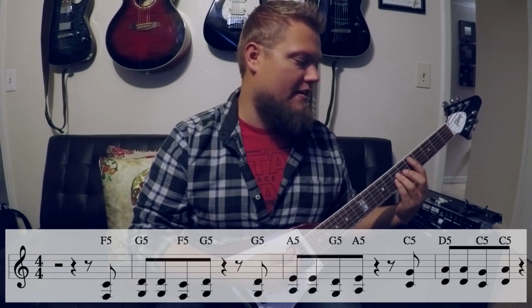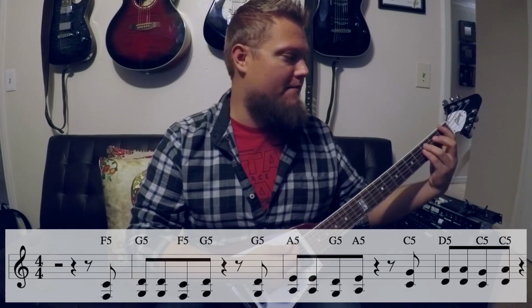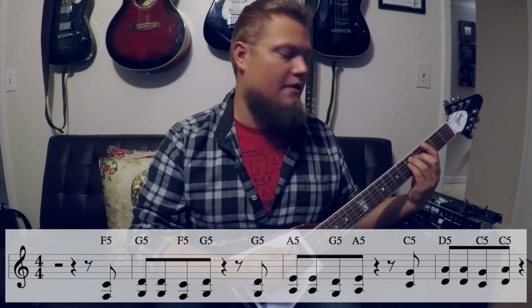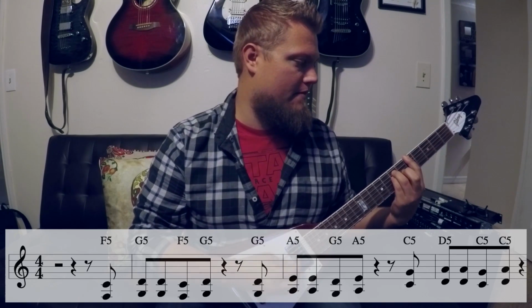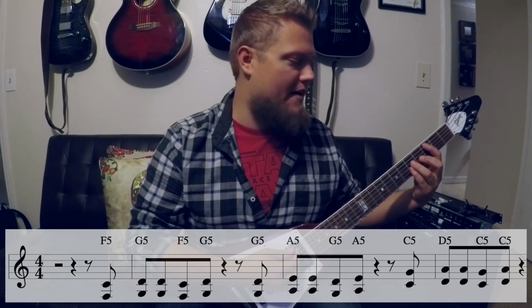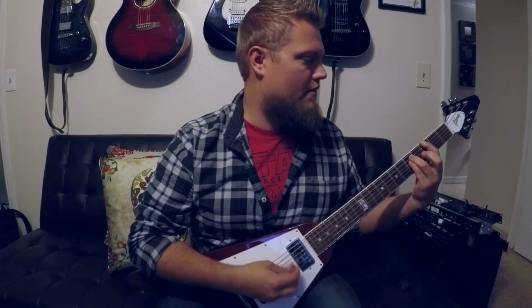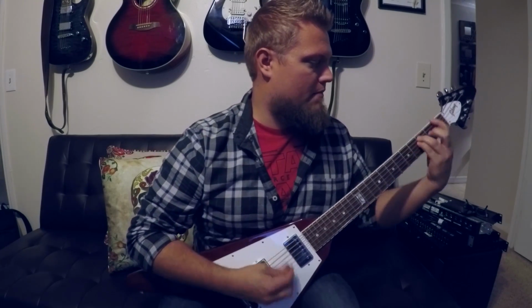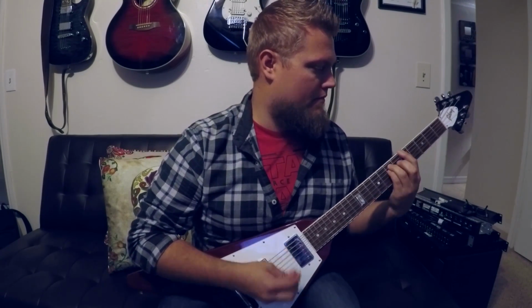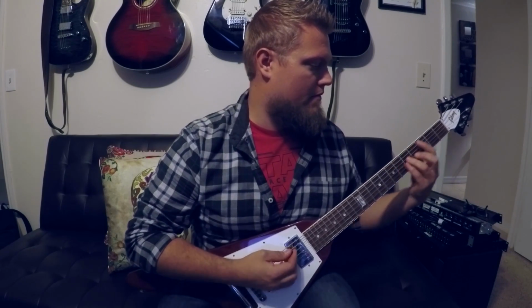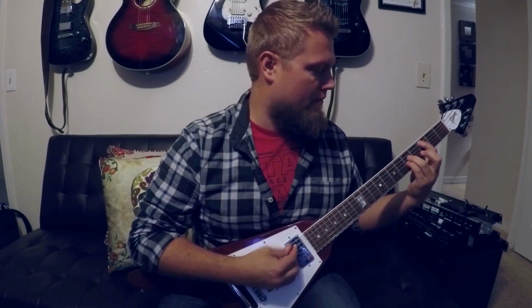So we have C5 and D5. So we have F5 to G5, G5 to A5, and then C5 to D5. And I'm paraphrasing, of course. Those sections are actually played a little longer than what I played them.